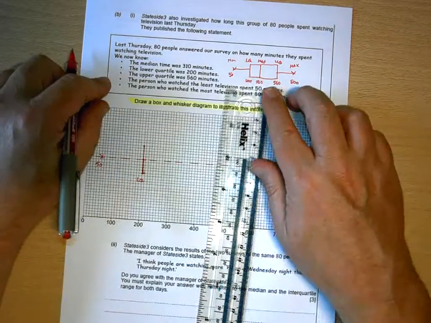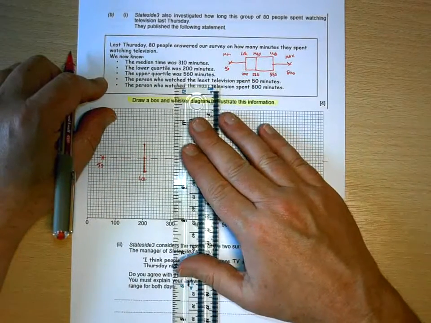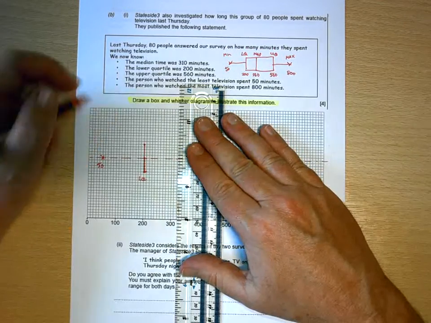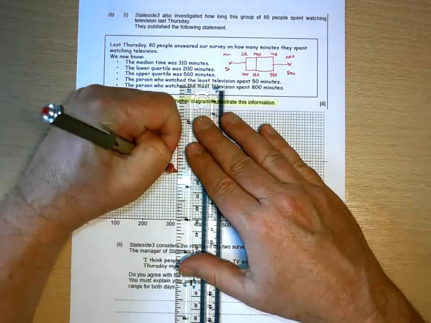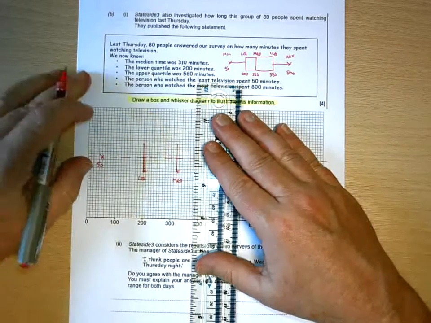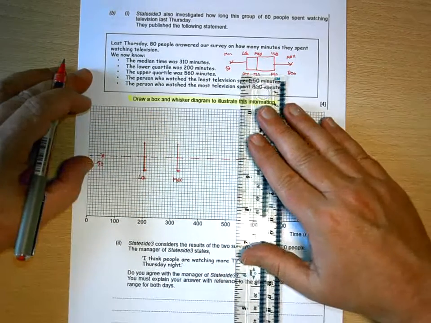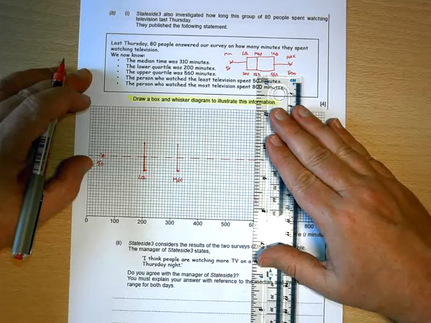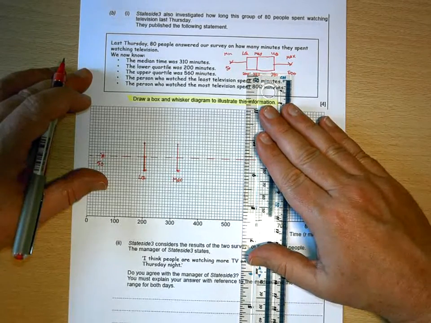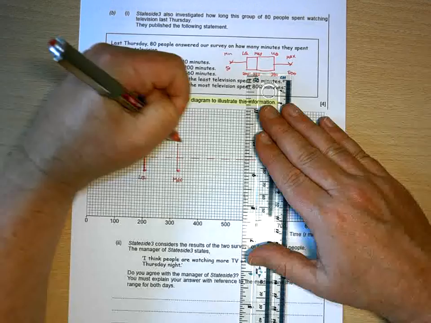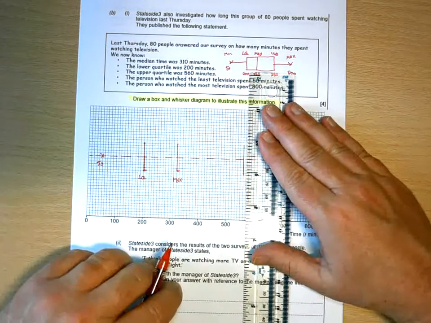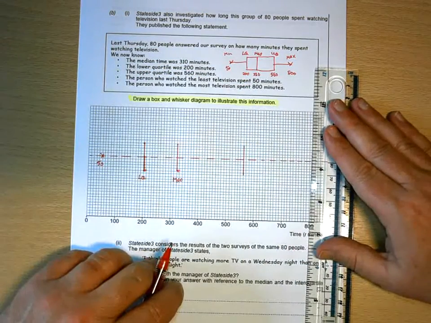Then we've got the median on 320. So 300, 310, 320. So that's the median. Then the upper quartile is on 560. So if I count in 40 from 600, 10, 20, 30, 40. And the maximum is at 800.